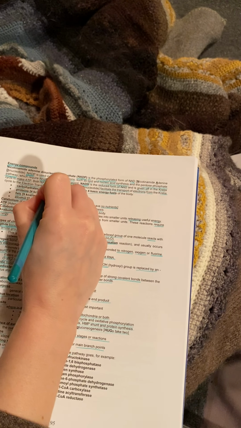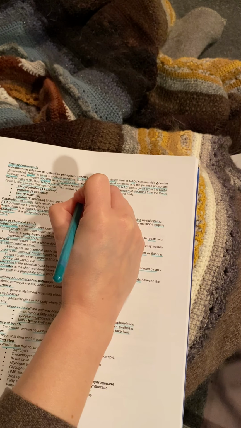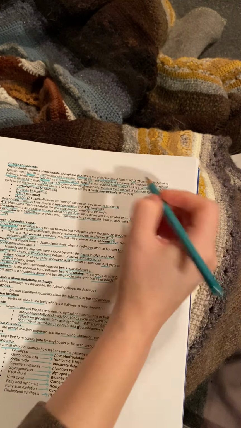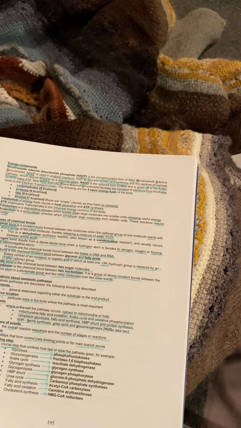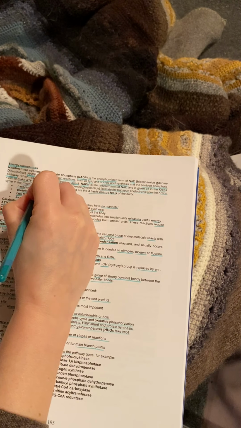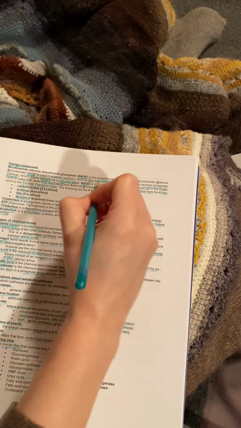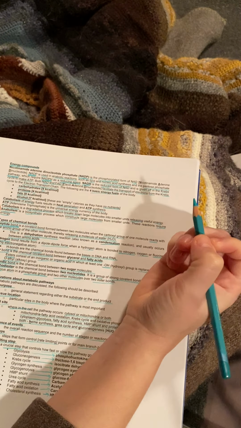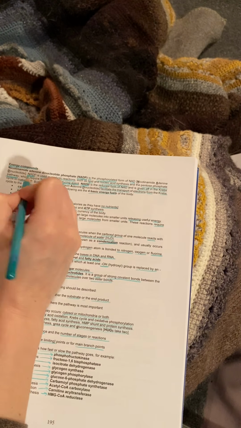NADP is used in anabolic reactions like lipid and nucleic acid synthesis and the pentose phosphate pathway, which require NADPH as a reducing agent. NADH is the reduced form. NADH is given off in Krebs to make ATP.